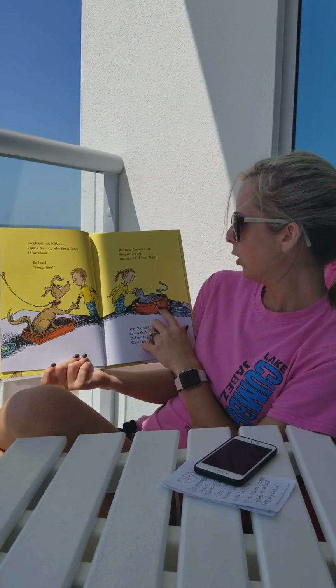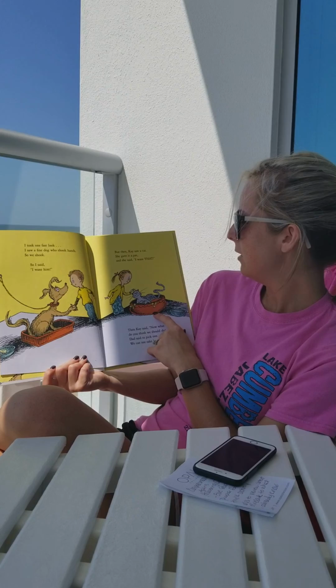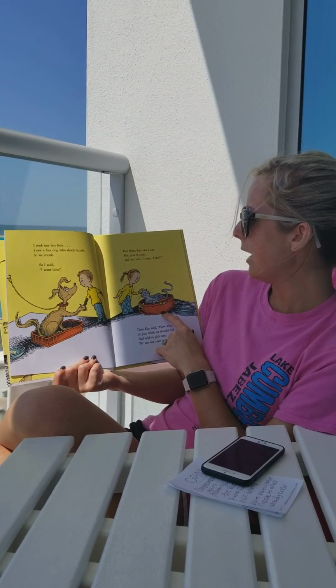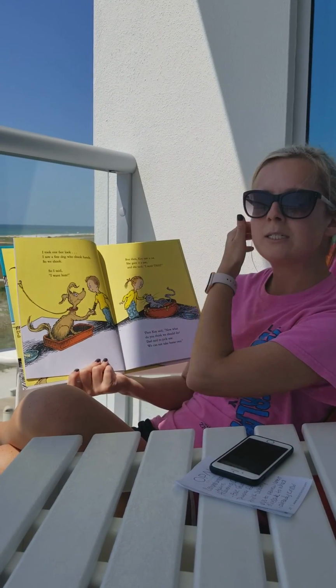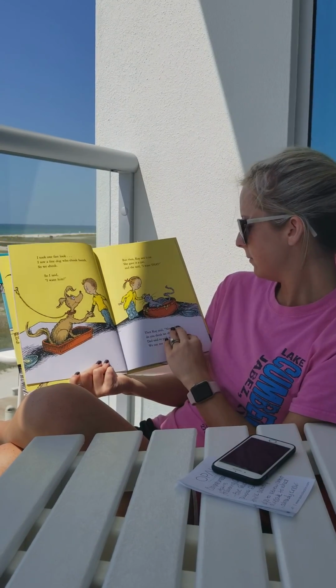So here, what words rhymed? But then Kay saw a cat. She gave it a pat, and she said, I want that. And then the students would say cat, pat, and that.